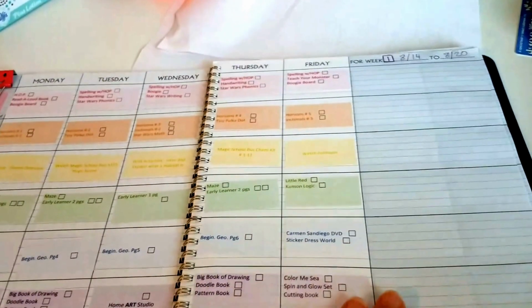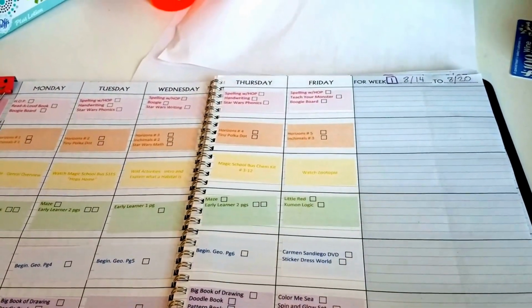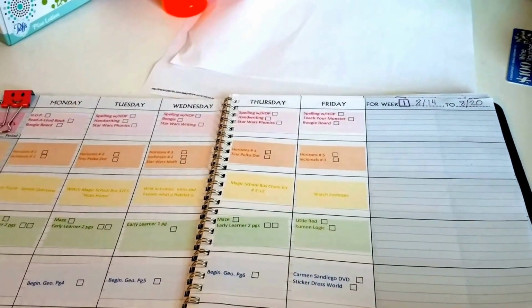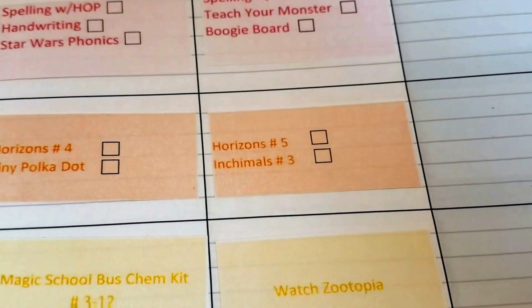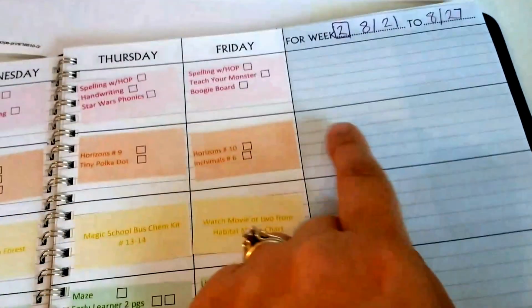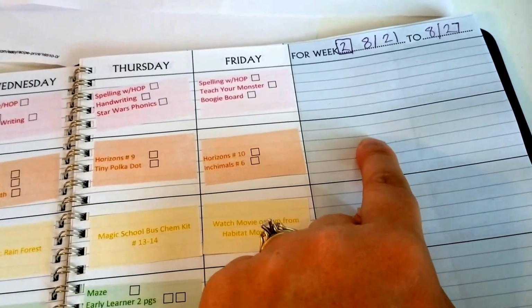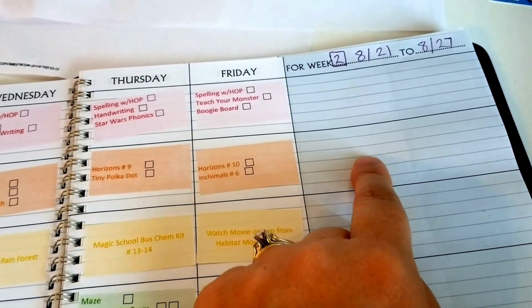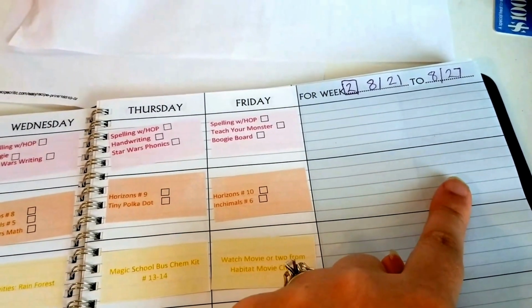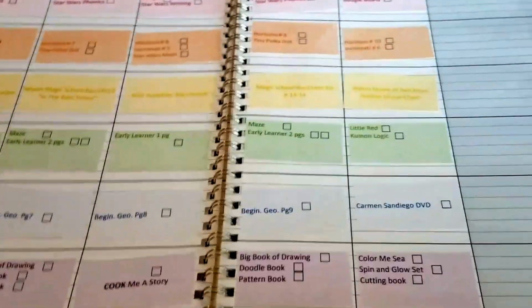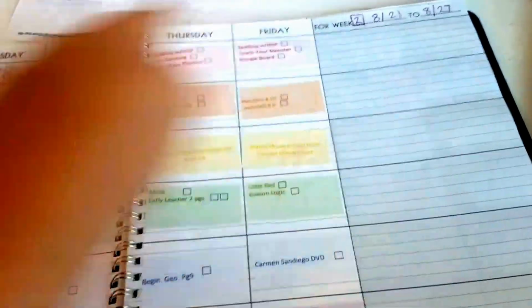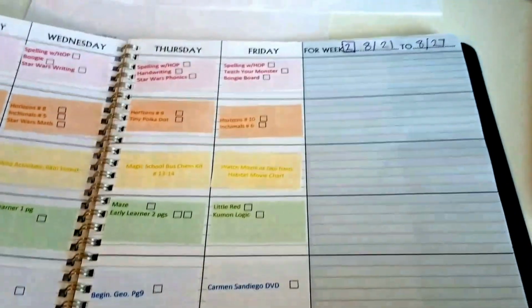Or if we don't get all of our math lessons done and we don't get Friday's work done, I could go over here and write catch up: Inchimals 5, Horizons 5, Inchimals 3. So that when we flip to this week, I know that I have to do this work along with this work.